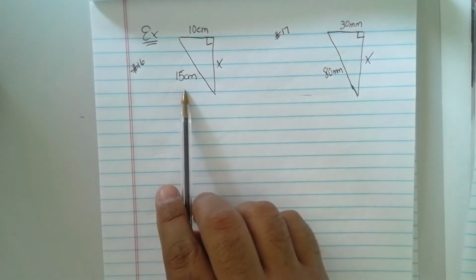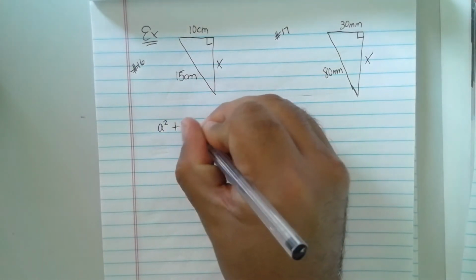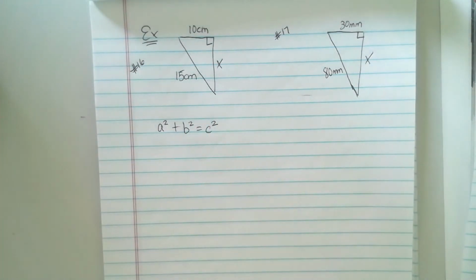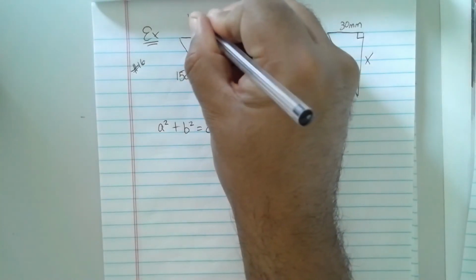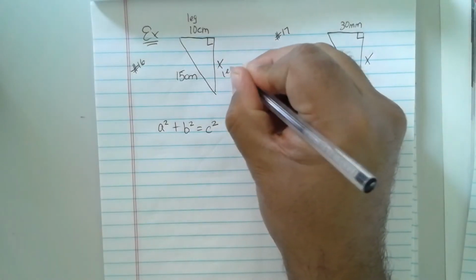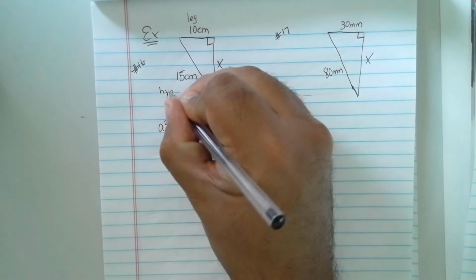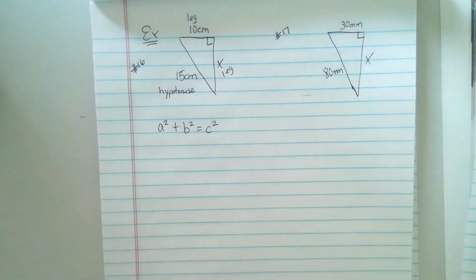Again, remember, if we think about the formula for the Pythagorean theorem, A squared plus B squared is equal to C squared, right? What will A be? All right, what are the legs then? 10 is one of the legs, correct? This is a leg. Which is the other leg? X. Very good. This is the other leg, guys. So what is 15? The hypotenuse. Very important, guys. Key vocabulary words. So that's the hypotenuse right there.